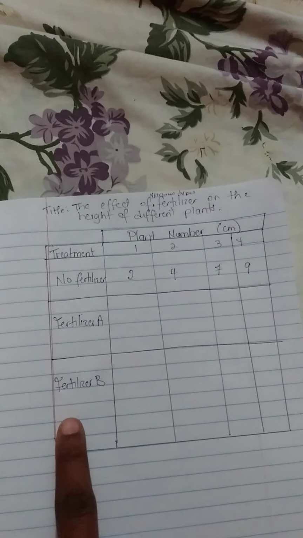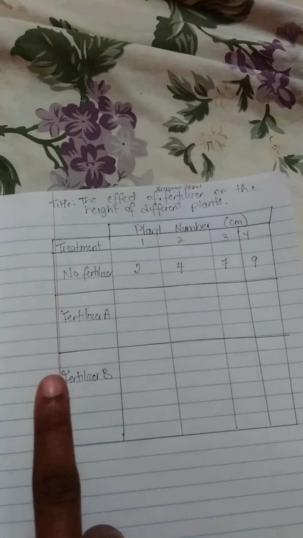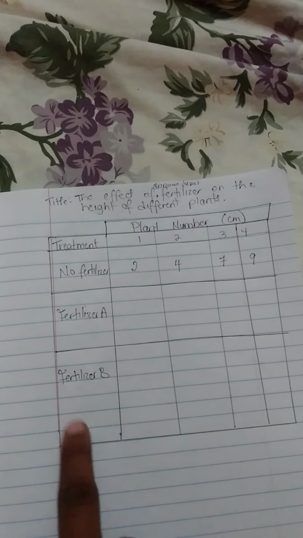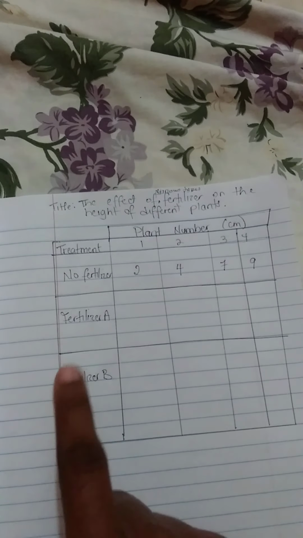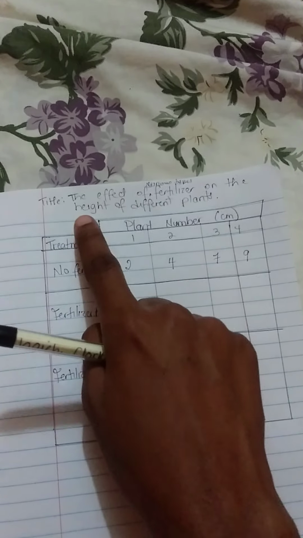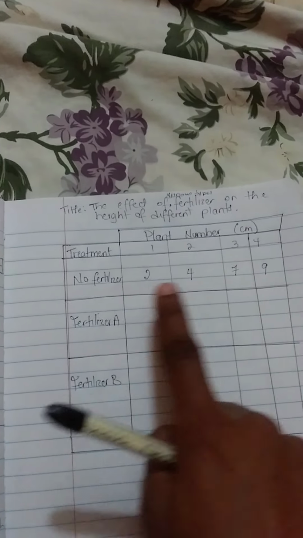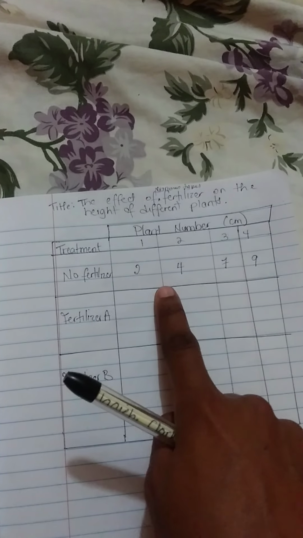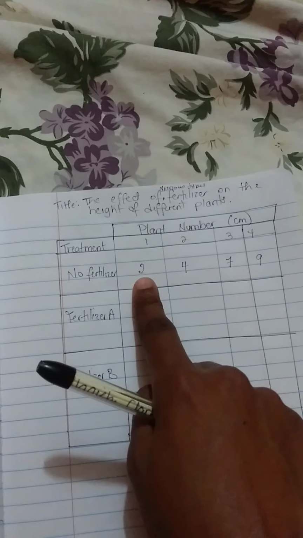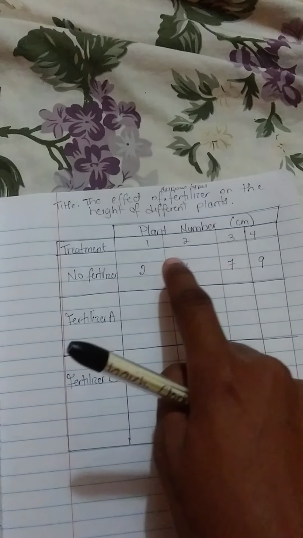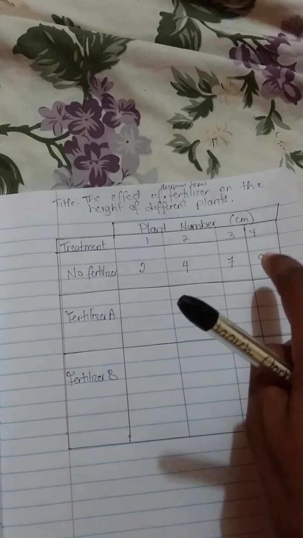Remember, the independent variable is what you are changing in the experiment. In this case, you're changing the different type of fertilizers that each plant is being treated with. The dependent variable would be what you are measuring. You are measuring the height of different plants. So for the first group, you measure the height of the plants that were not given any fertilizer. So the first plant measures 2, the second measures 4, the third measures 3, and the fourth measures 9.